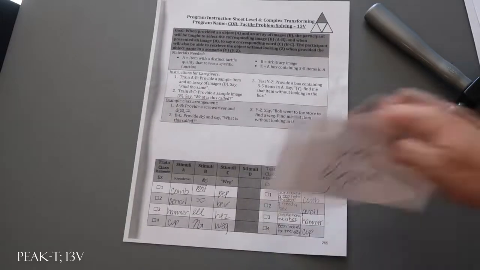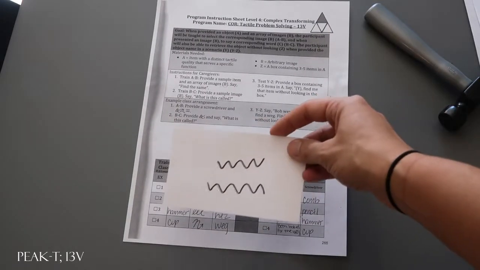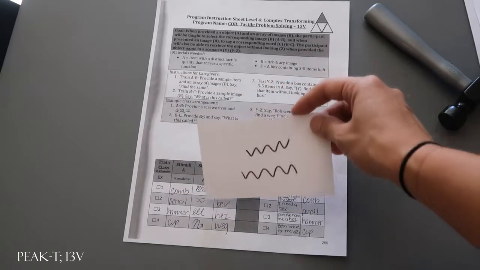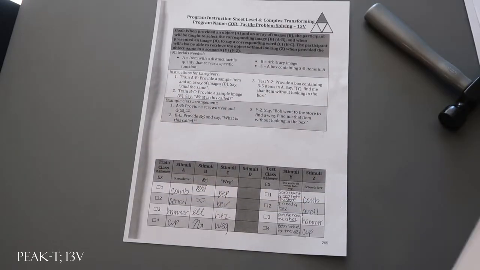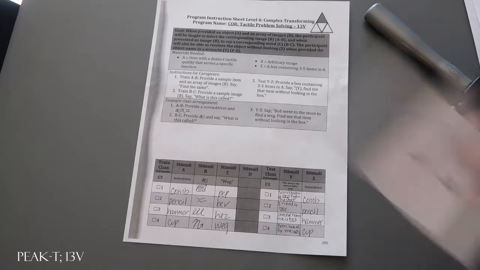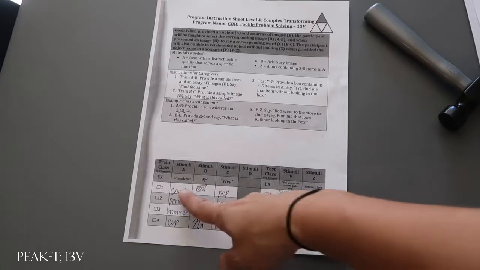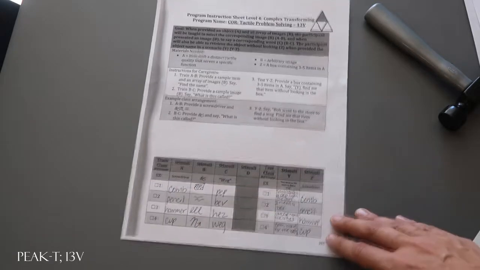For B to C, you're going to provide the image, which is the stimuli B, and you're going to say, what is this called? And you're going to teach them that this is BEV, this is HES, this is WEG, and this is PEP. So all of these things equal the same thing. A comb is this box, is the PEP.